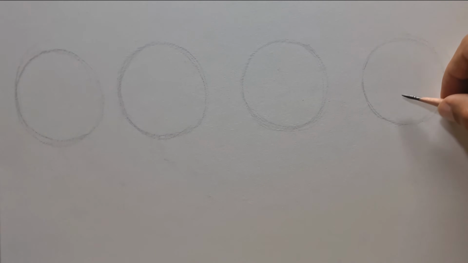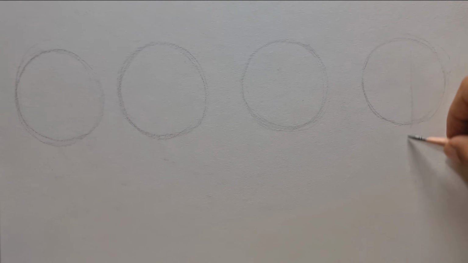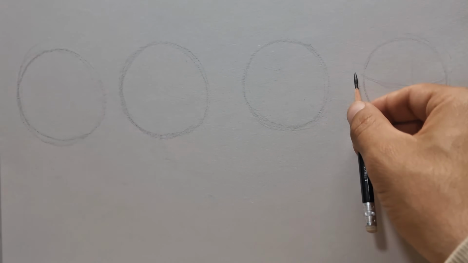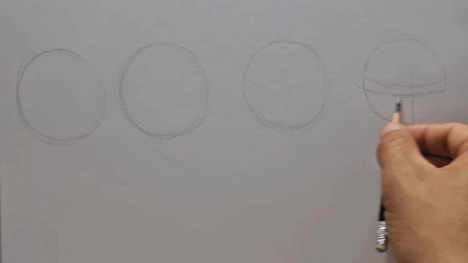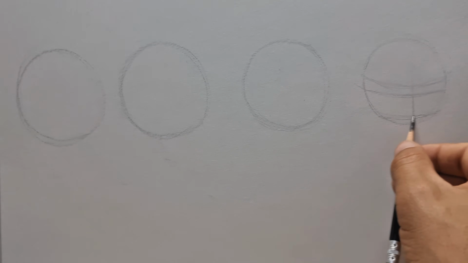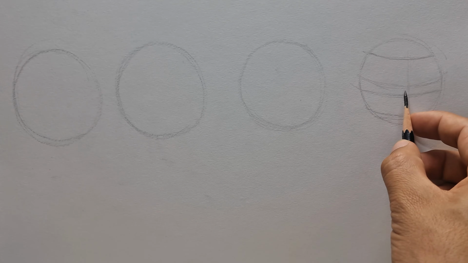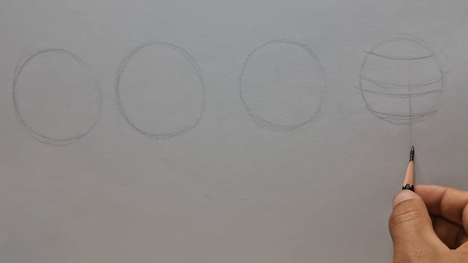Now I'll begin with the round face. First, I draw the center line. This line shows the direction of the head. Then I place the brow line, the eye line, the nose line. Remember, the distance from the brow line to the nose equals the distance from the nose to the chin.